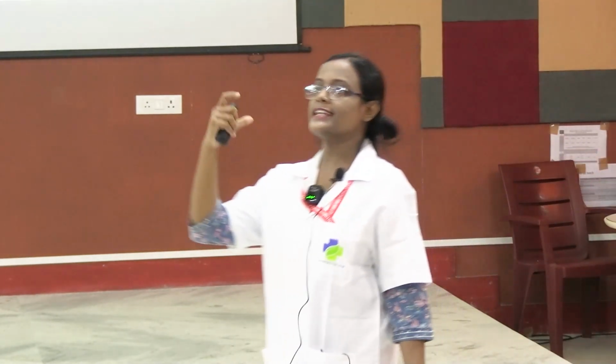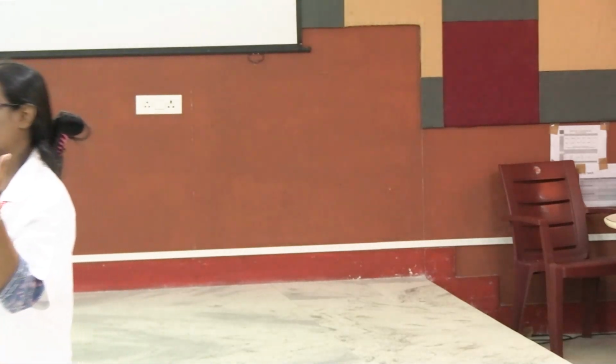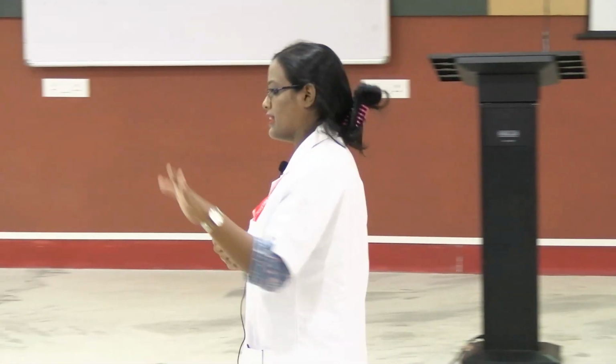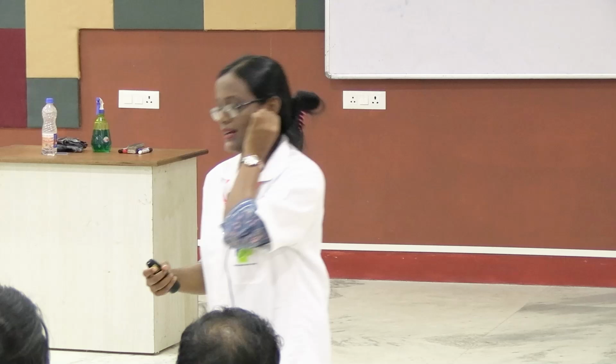What is height age? It is based on the height of the child. Suppose the child has come with a height of 96 centimeters. Now you look for which age 96 centimeters is the 50th percentile. This is your height age. Skeletal maturity is the bone age. Height age we get from the height of the child, the age for which it is the 50th percentile. Chronological age is according to the date of birth.